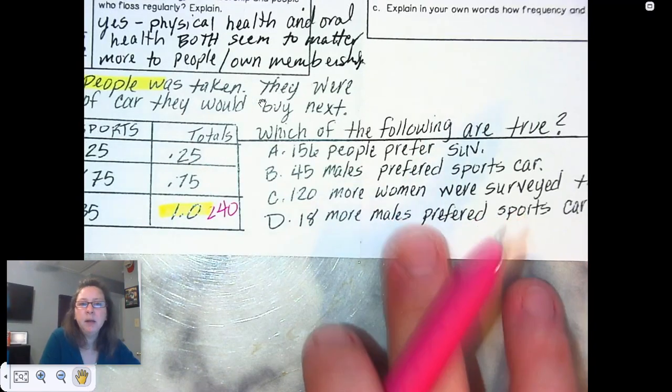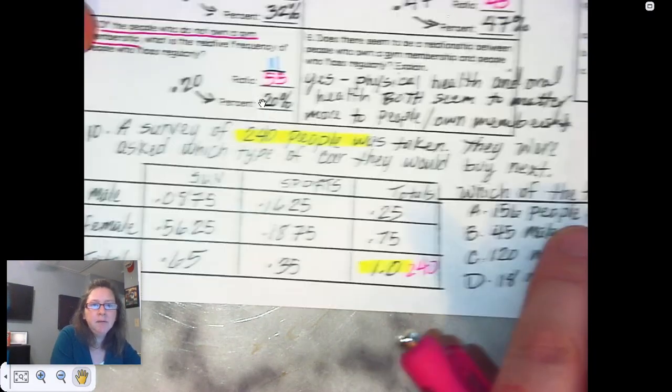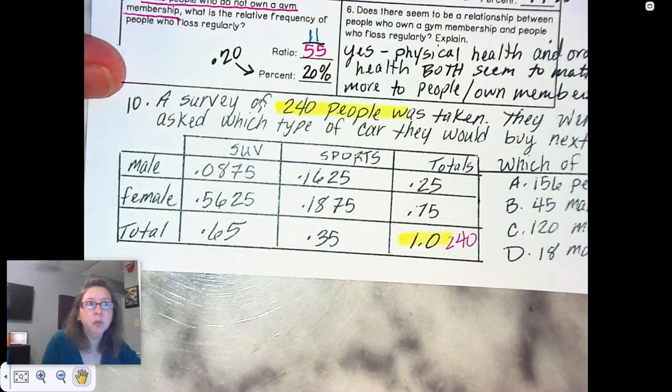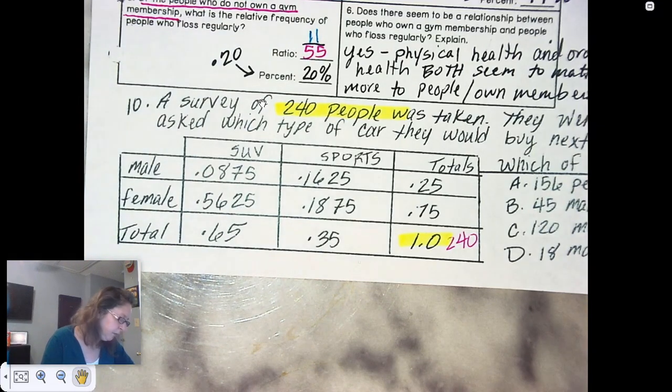They want me to say which one of these is true. 156 people preferred SUVs. Well, I currently have a relative frequency. I need to know the actual frequency of people.